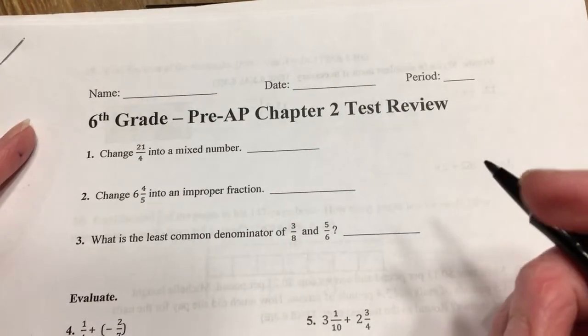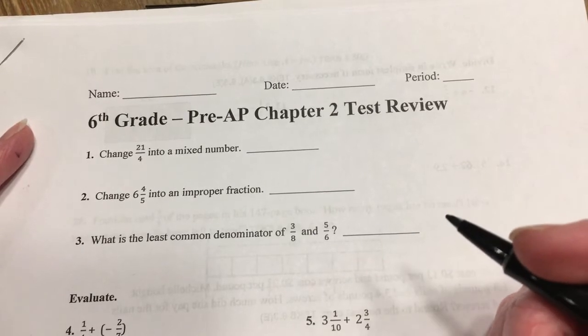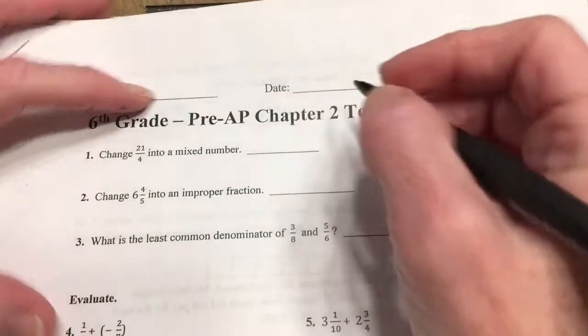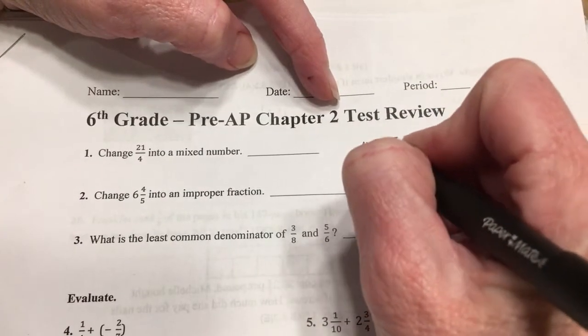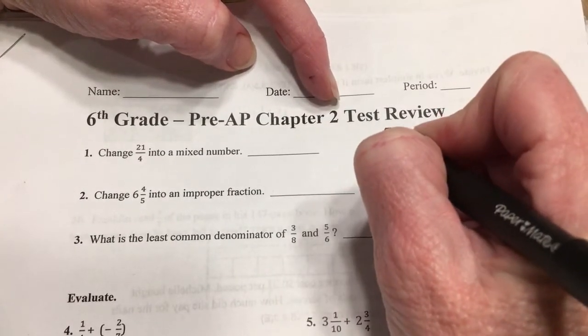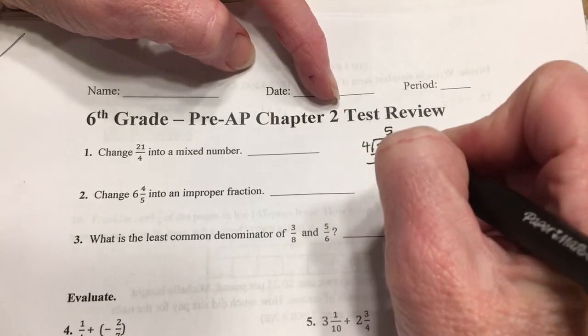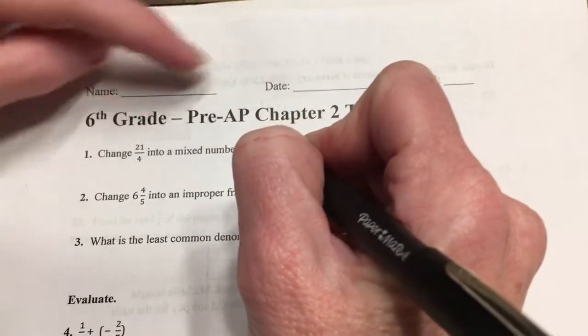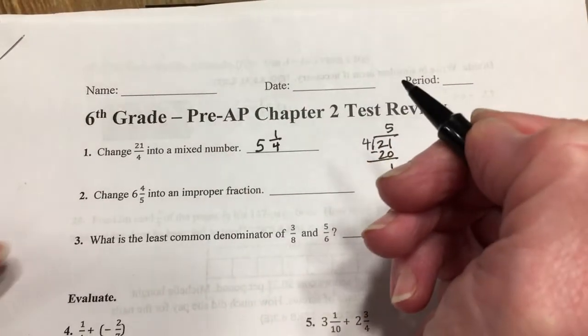This is a 6th grade pre-AP Chapter 2 test review. All right, number 1 says change 21/4 into a mixed number. So we're just going to tie-bow it, top in, bottom out. So 4 going to 21 5 times. You have a remainder of 1, so that becomes your numerator. 5 is your whole number, and then you keep the same denominator, so 5 1/4.